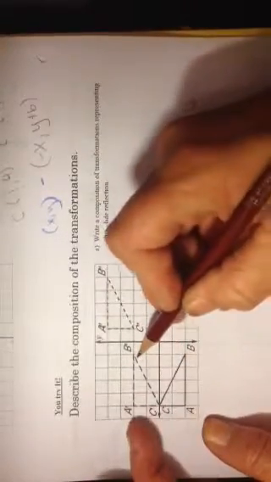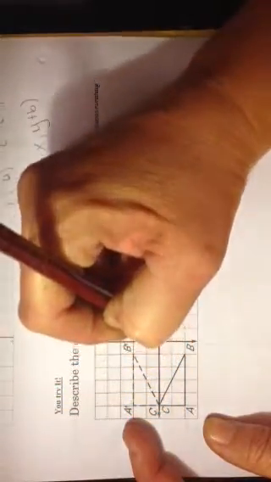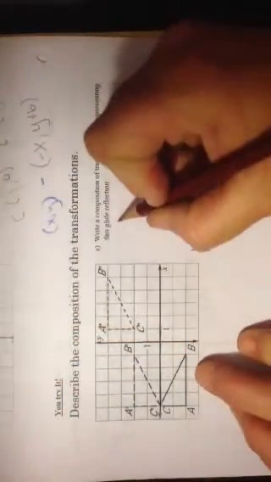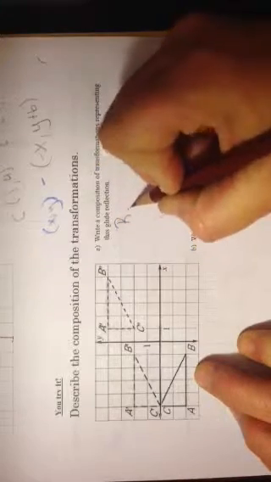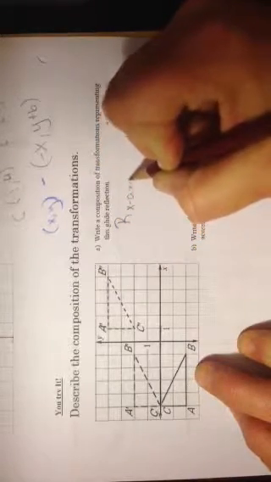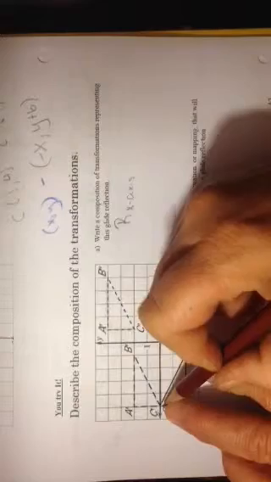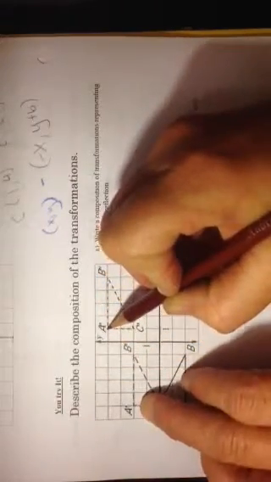So if we go from here to here first, do you see that that is a reflection across the x-axis? So reflect across the x-axis. And then A came here, it went up 2, and 1, 2, 3, 4, 5, 6 right.